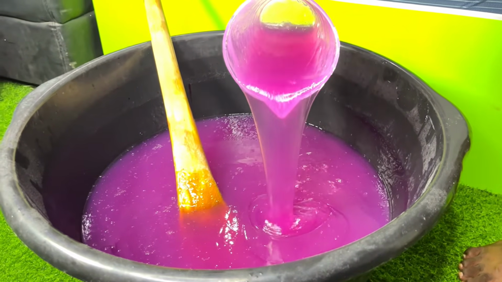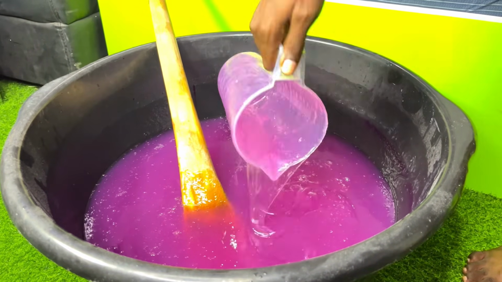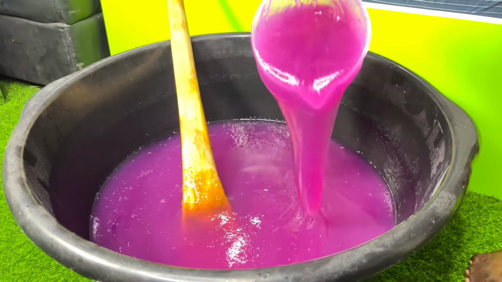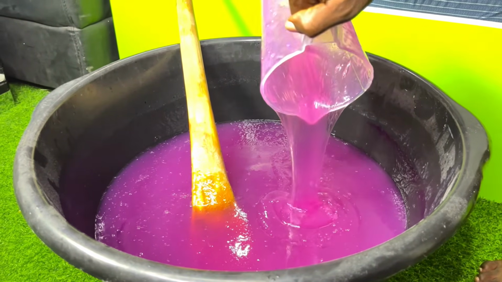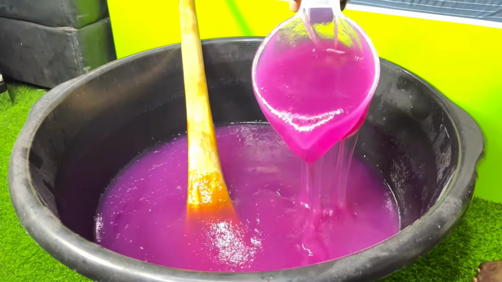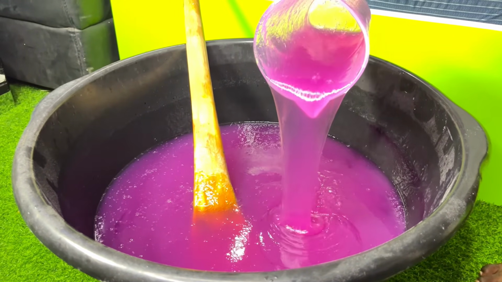You can see this is the result of our liquid soap. This is a multi-purpose liquid soap. This is how it looks like. It's very thick. At this point, you can still choose to add more water. If you feel that it is too thick, you can add more water to loosen it up a bit.